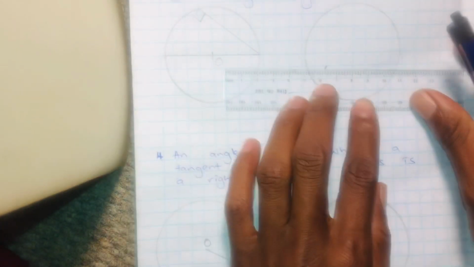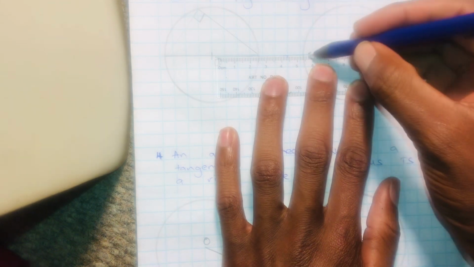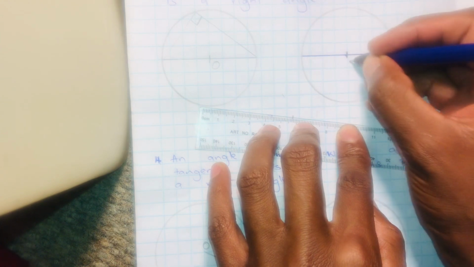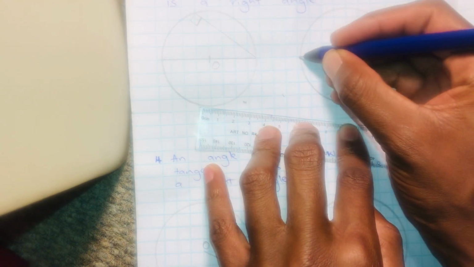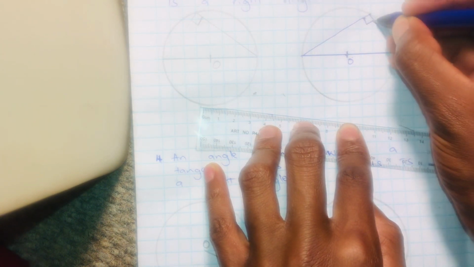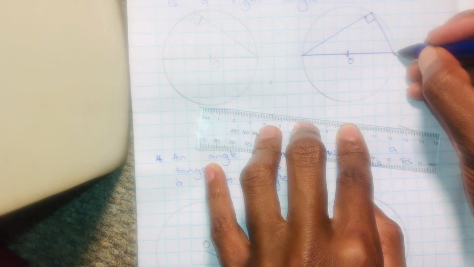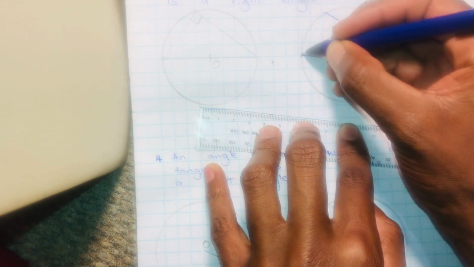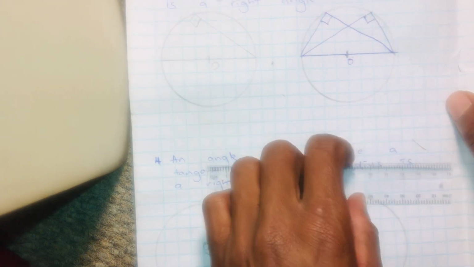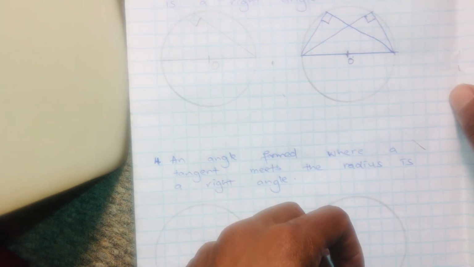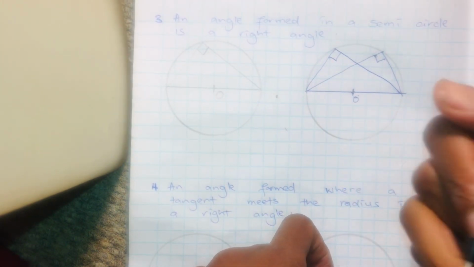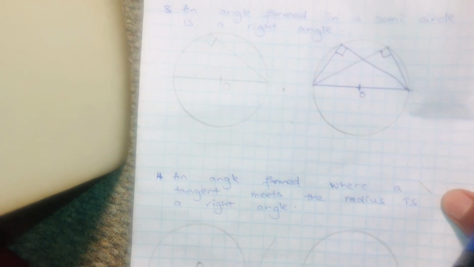What are we saying? We are simply saying that if we draw a diameter here, then of course we put the center O. Then if that diameter forms any angle at the circumference, that angle will be equal to 90 degrees. Even if we form it anywhere else, like this, and form another angle here, it's simply going to be 90 degrees, because an angle formed in a semicircle is a right angle.